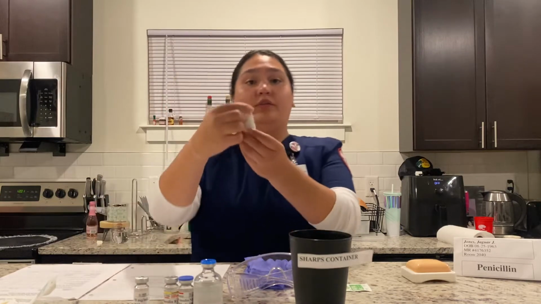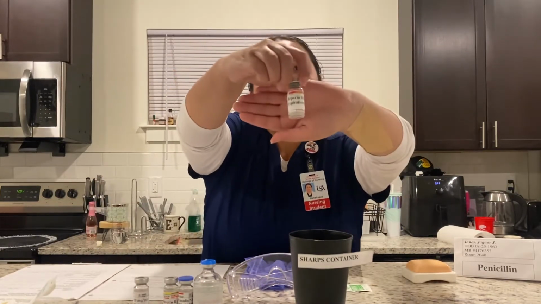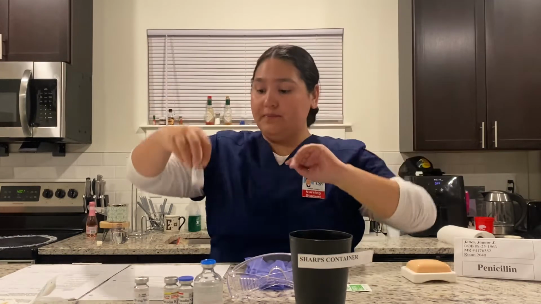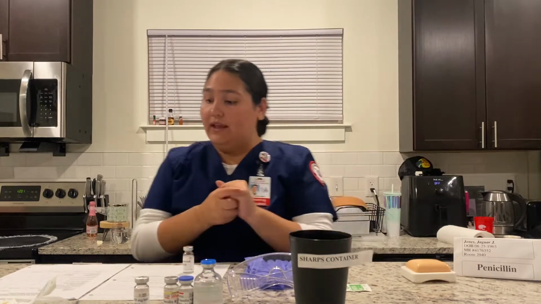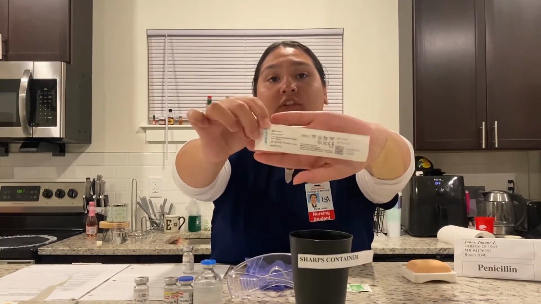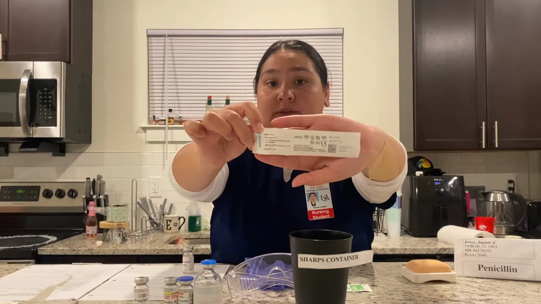And so I'm going to show the vial of heparin. Okay. And so now I'm going to find my needle that I'll use, and I'm using a TB syringe with a 28 gauge needle.